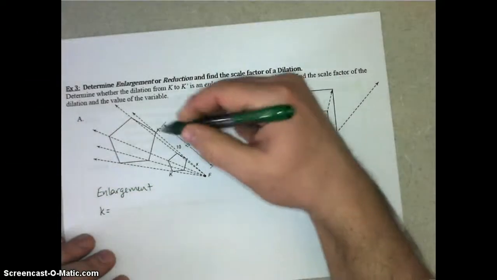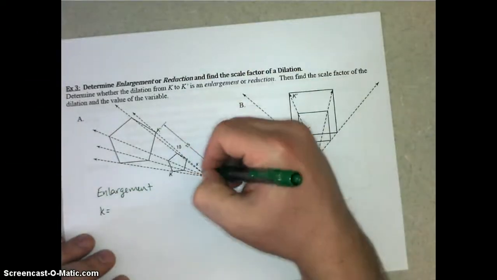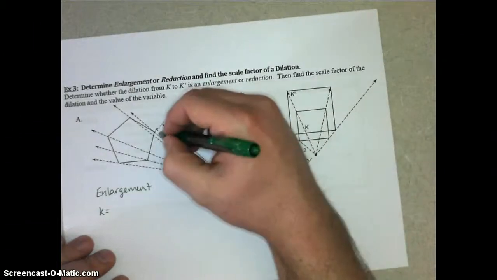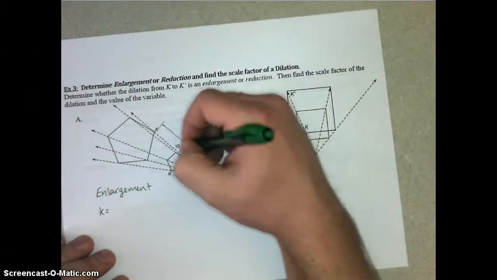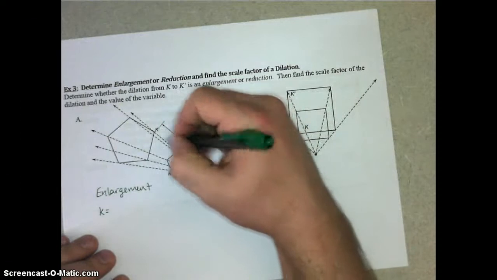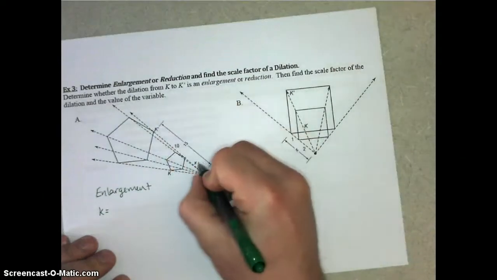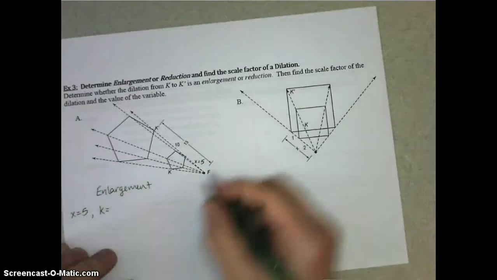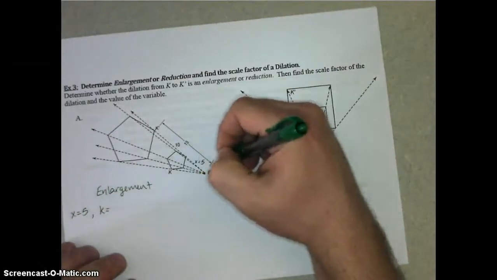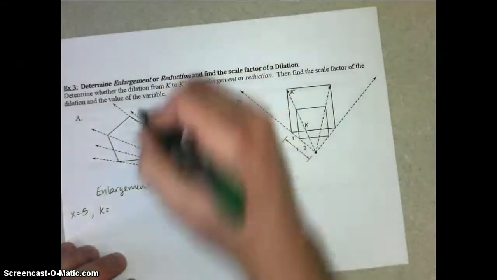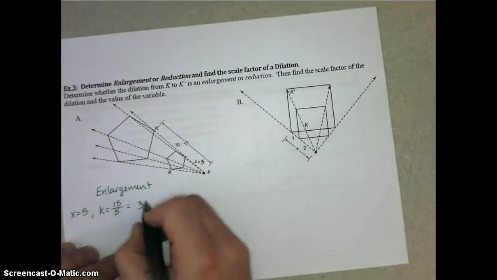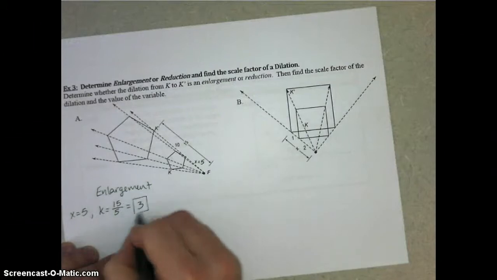If FK prime is 15 and FK is just x, they tell you the distance between K and K prime is 10. That means that x has to be 5. Okay, so that part actually comes first, x equals 5. And then our scale factor compares my image length, 15, to my original length. So our scale factor is 3. 3.0, 3 over 1, whatever you want to call it, but that's what we have.